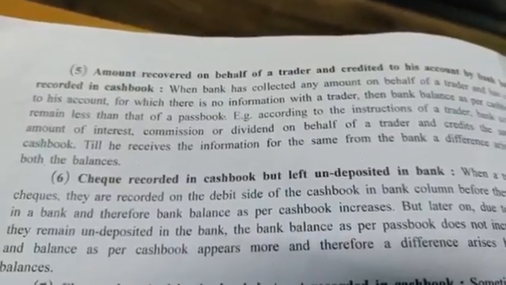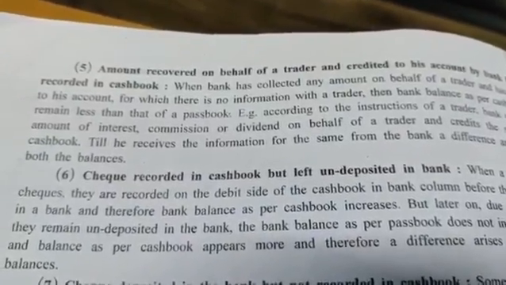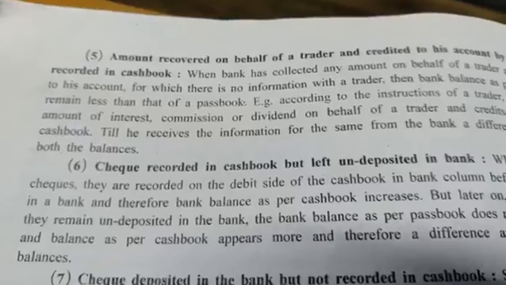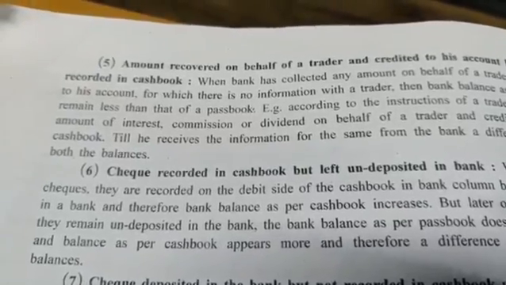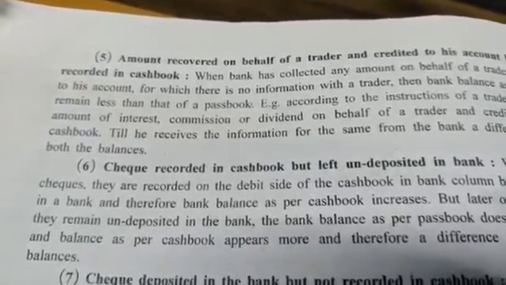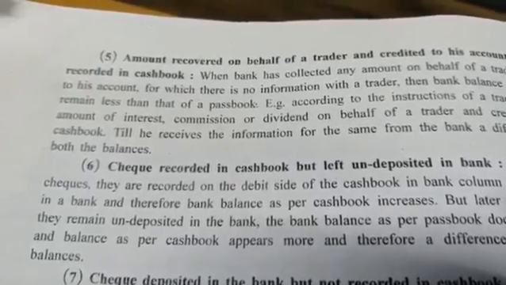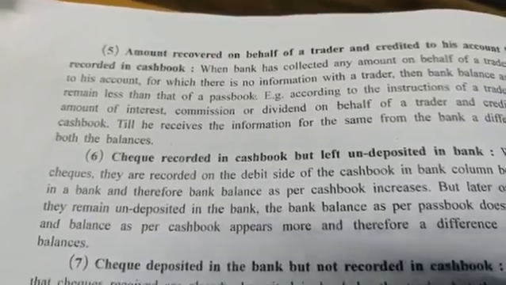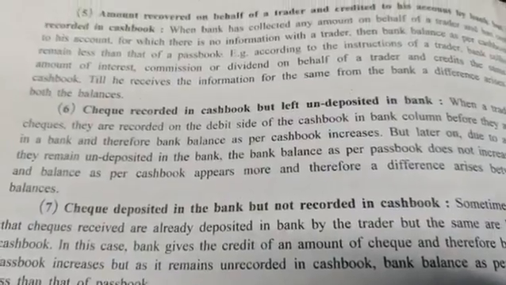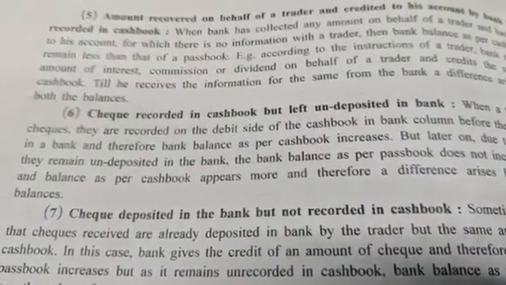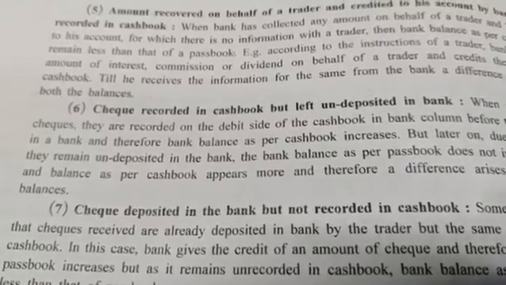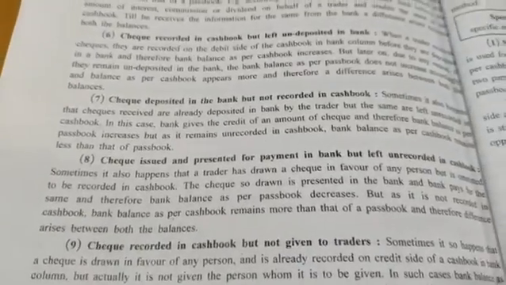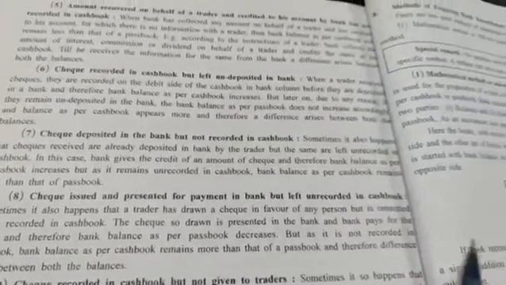Next is check recorded in cash book but left undeposited in bank. You have done the entry of a check, giving the check to someone, in your cash book, but still it has not been deposited in the bank, or somebody has given you a check and that check is still in your drawer, but you have not given it to the bank. Okay, check deposited in the bank but not recorded in cash book. See, the check is already deposited in the bank, but you might have forgotten to record it in the cash book.